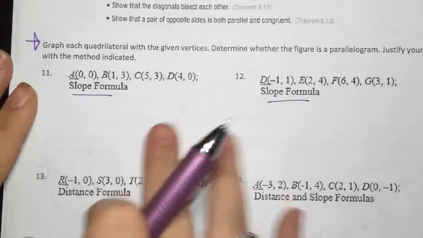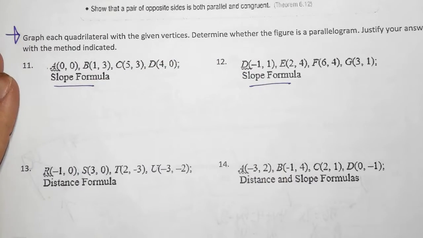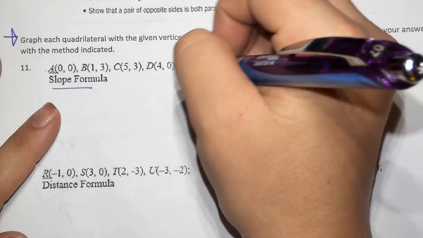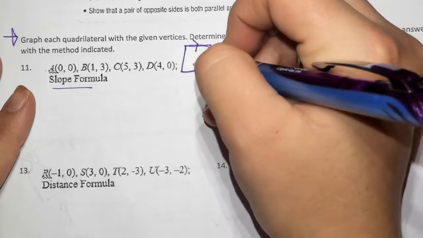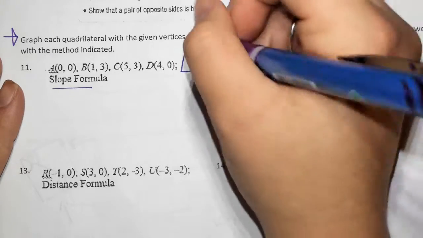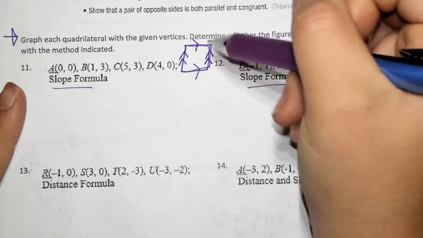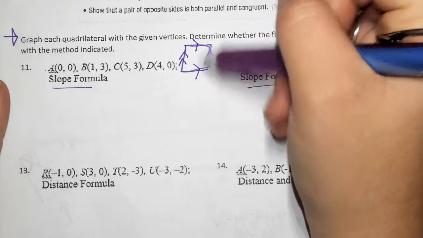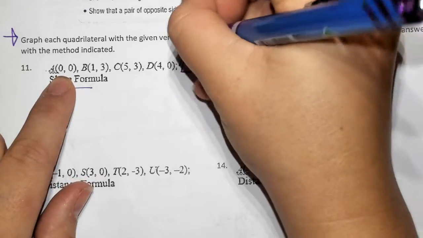So if they tell us that we can only use slope formula, well, is there a test that only uses slope formula? Yes, because remember test number 1 that we talked about? Both pairs of opposite sides have to be parallel. Well, if both pairs of opposite sides are parallel, then they're both going to have the same slope. These two will have the same slope, and these two will have the same slope.